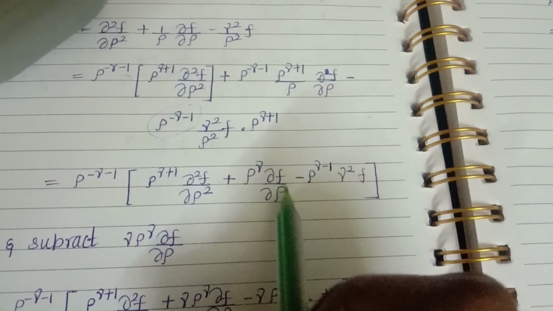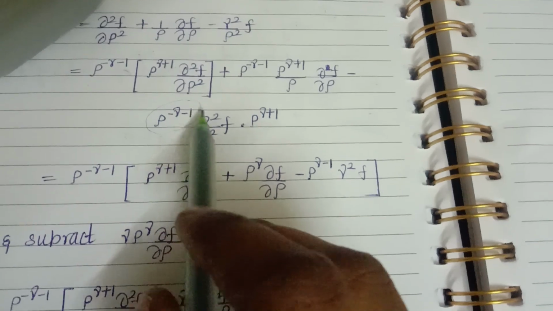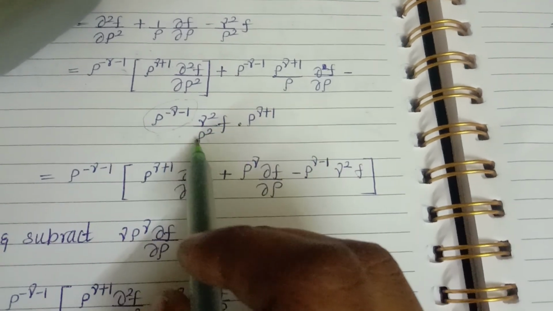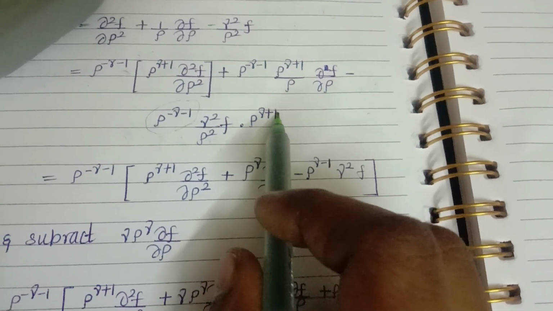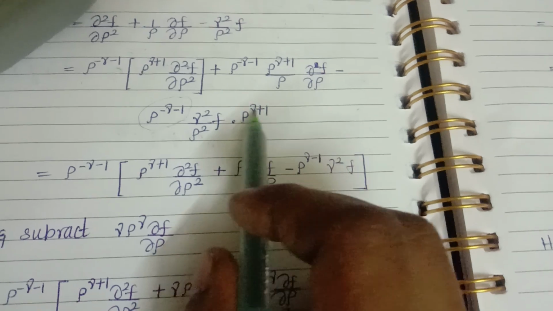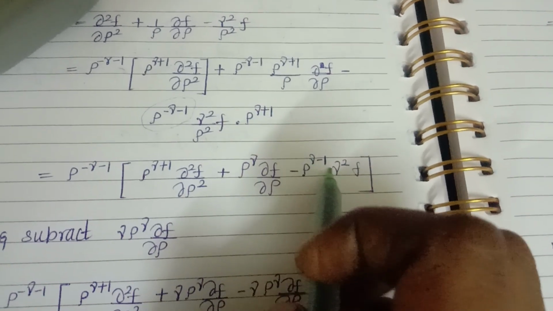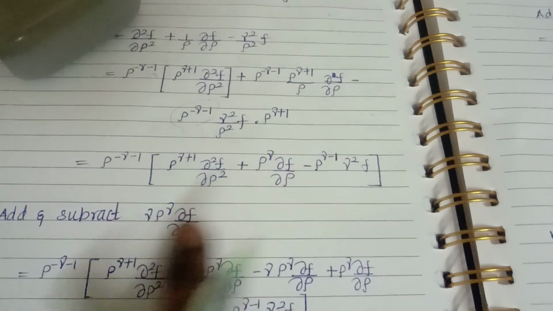Rho nu df by d rho minus, here this term goes out and the left of the term is this one, and if we take it to the upper side, in the numerator we get minus 2, and nu plus 1 minus 2 will be nu minus 1, nu square f. So this is the form.